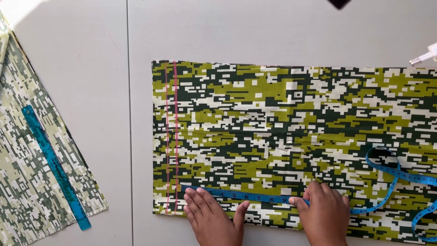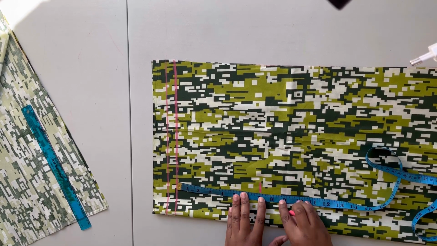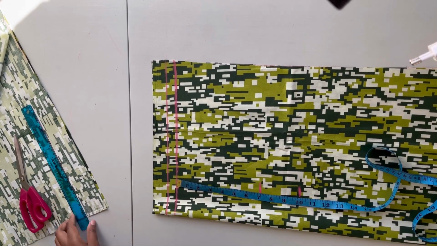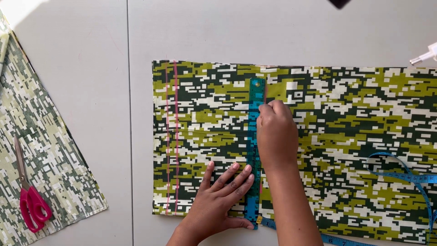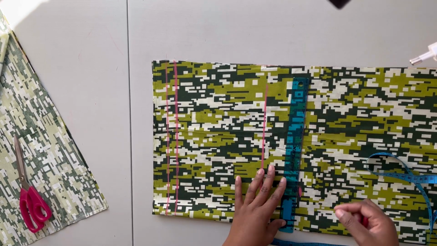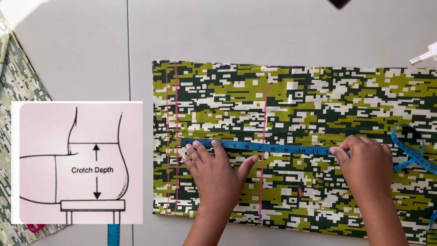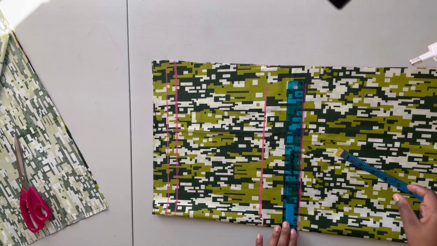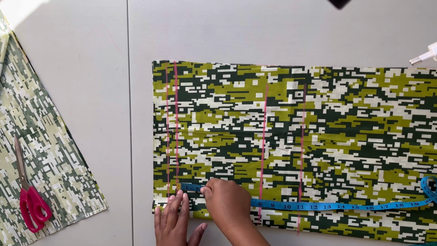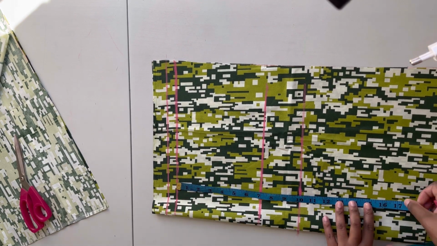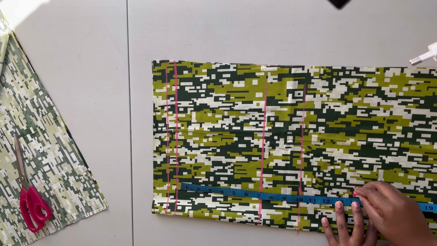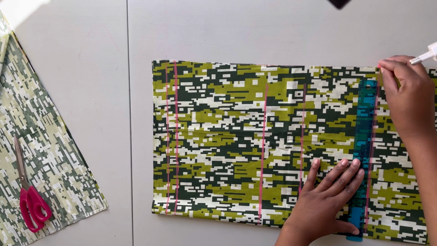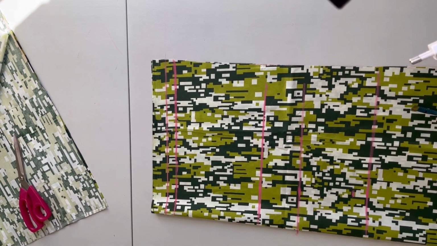So from this point here I will mark my hip point, and I will also go down here and mark 10 inches for my crotch. So how I got the crotch, what I did was I just sat on a flat surface like you can see illustrated there on the picture, and then just measured from the waist down to the surface. So now I'm just going to measure the full length of my short, and while measuring the full length, I'm also going to add an extra inch for the hemming allowance.